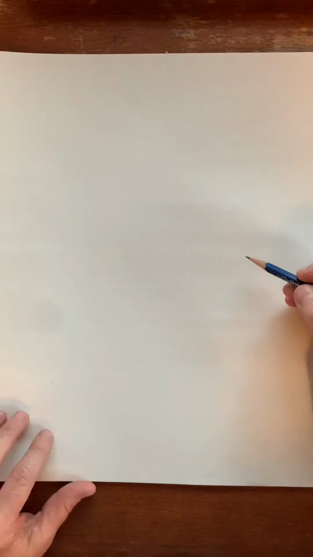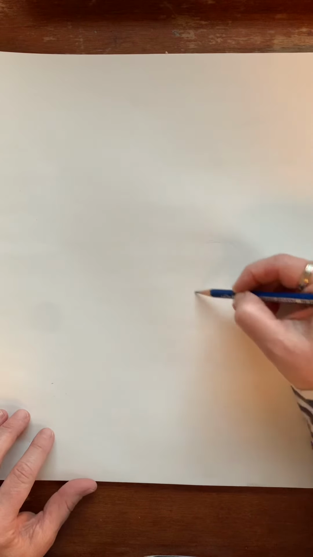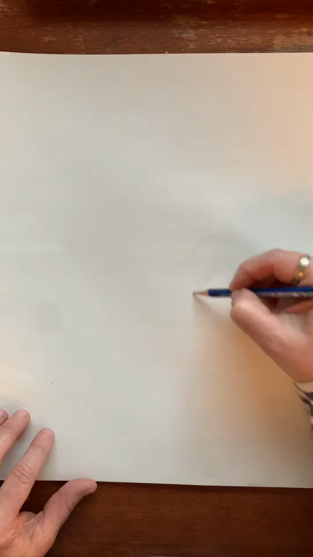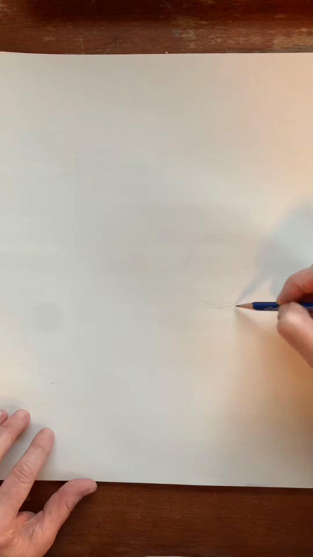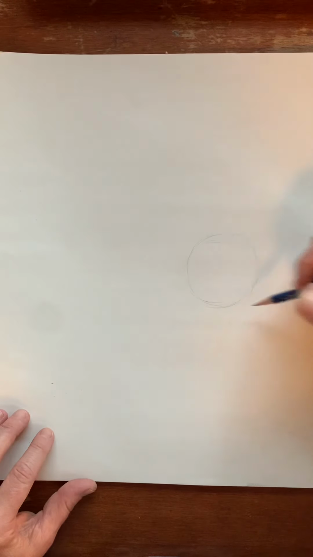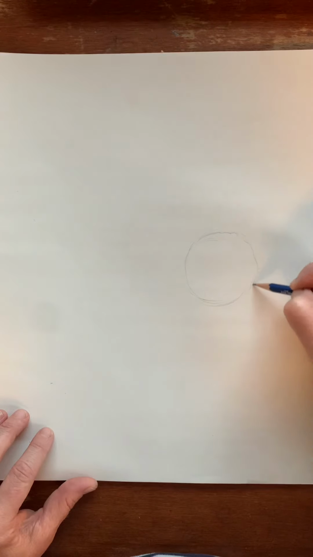When we discussed earlier about the structure of the skull, it's important to think about the structure of an eye, and that is quite a large round ball. And so I'm going to draw a ball, and notice how I'm not erasing and I'm drawing many, many lines to kind of get the shape that I want. And so here is a round ball.